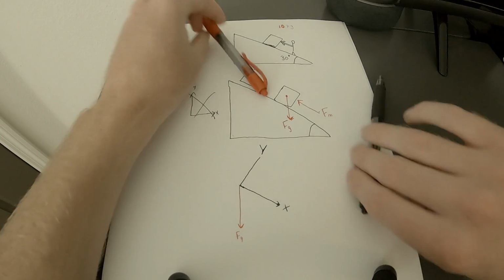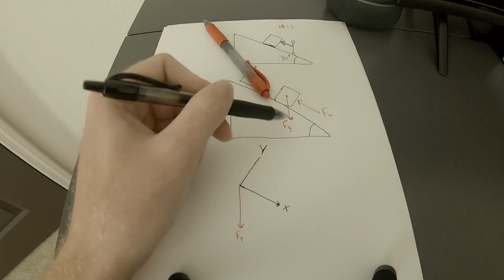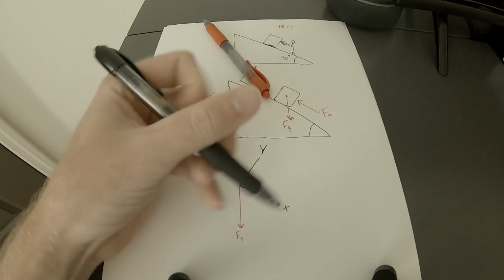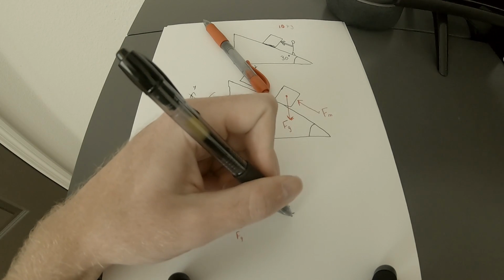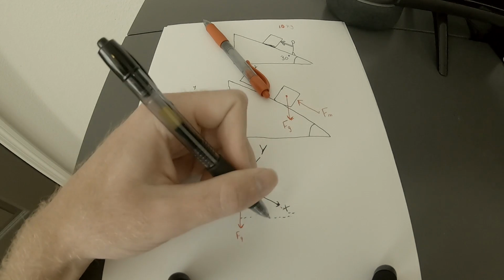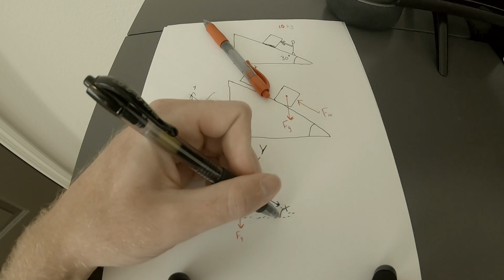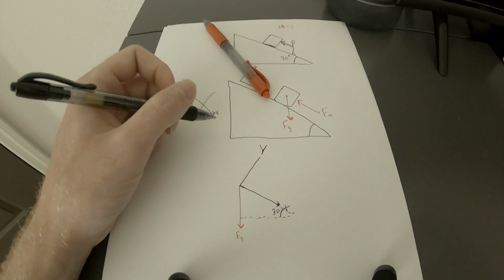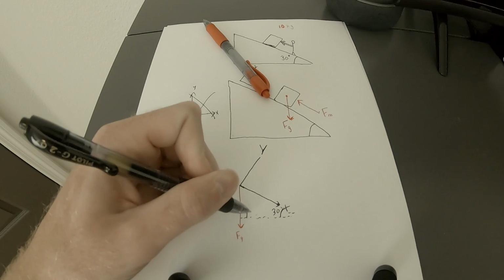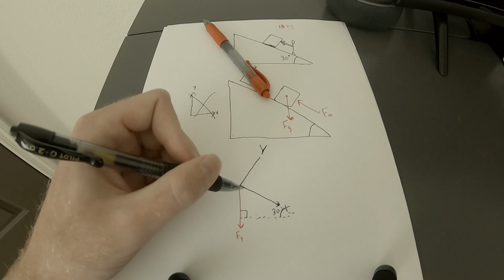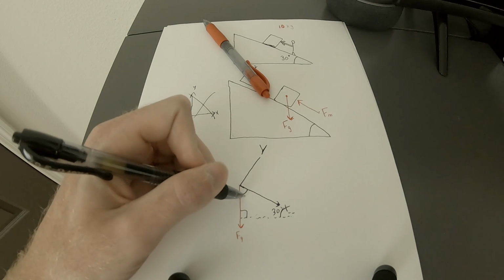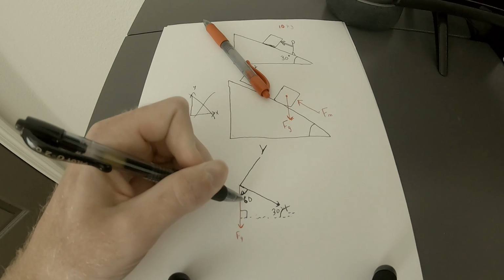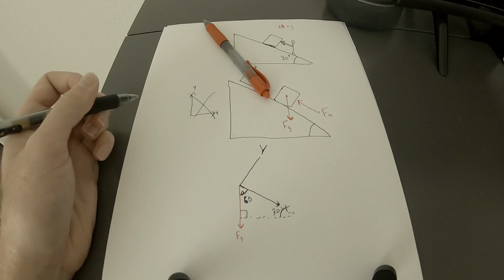Then, since this incline was at a 30-degree angle with the ground, we're going to do just simple trig here. So this is a 30-degree angle. Therefore, since this is a 90-degree angle, this has to be 60 degrees right here, just like that.